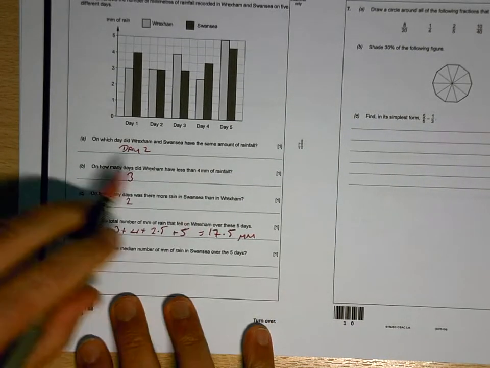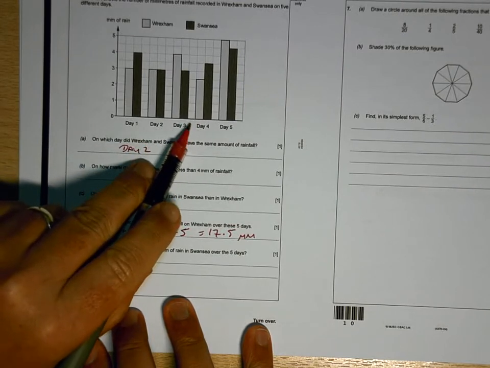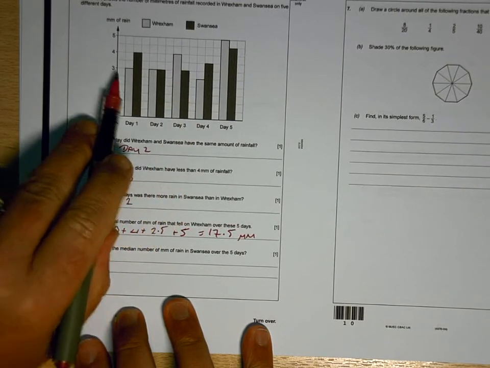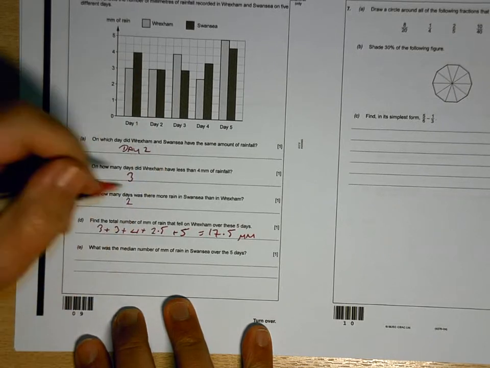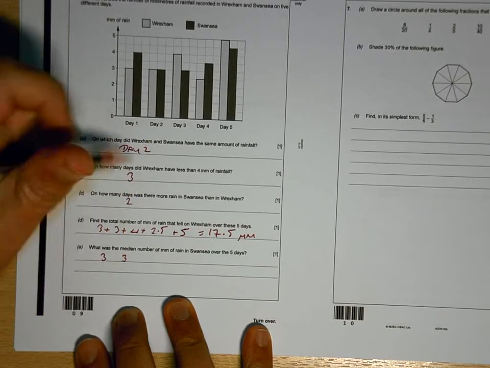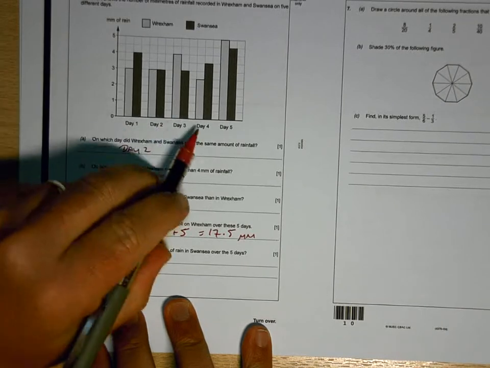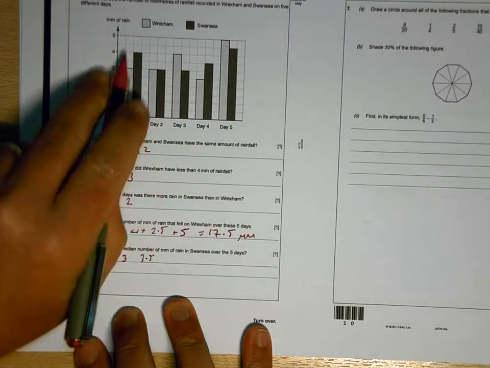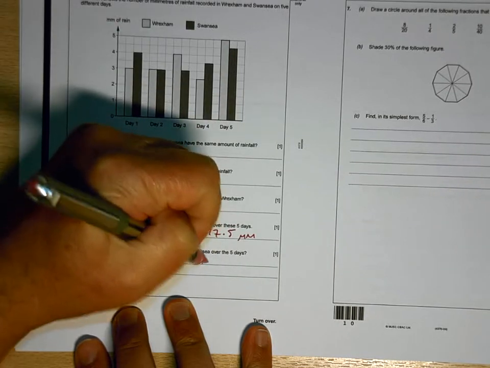So the median is the middle. We need to put them in order, which is Swansea, the dark line, isn't it? So we've got a 3 and a 3 and a 3.5 and a 4 and a 4.5.